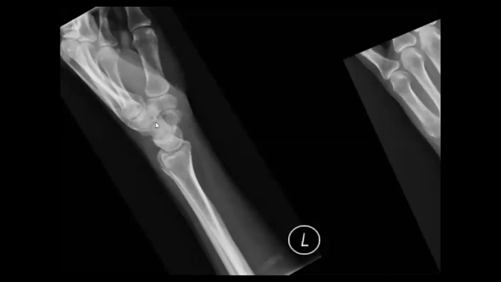So now you can see that the capitate is here, lunate is here, radius is here.